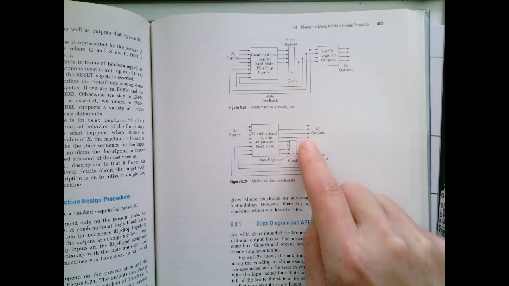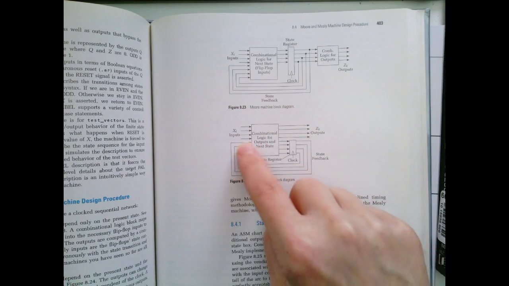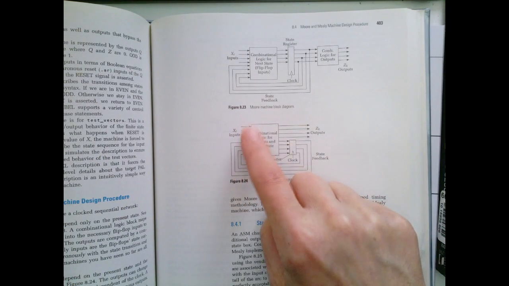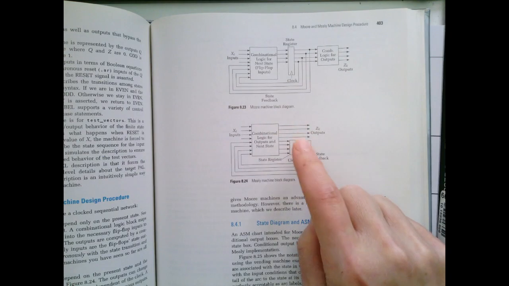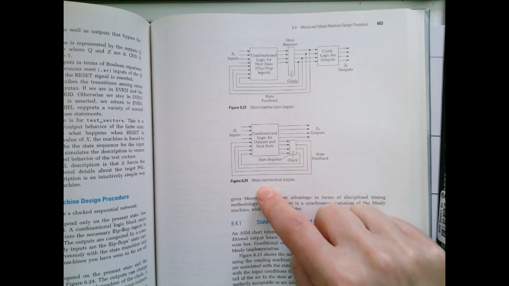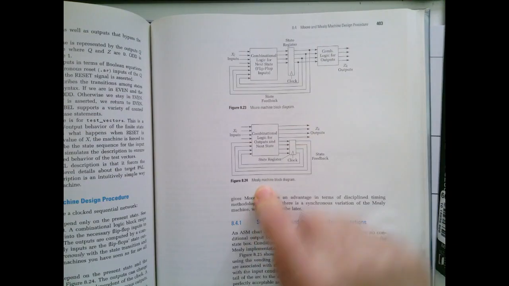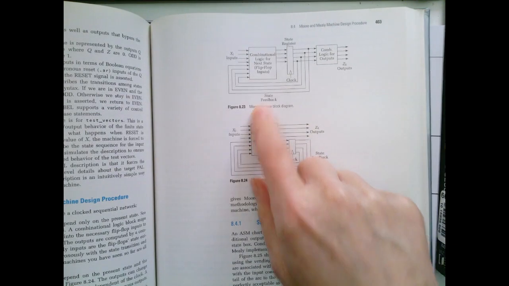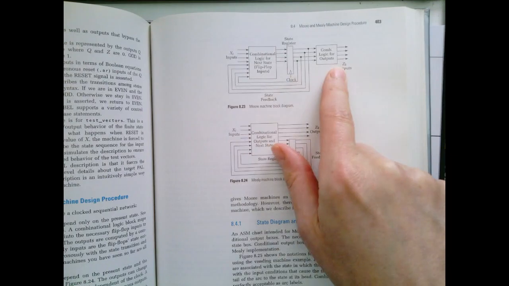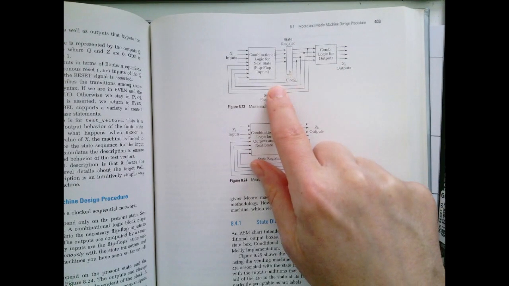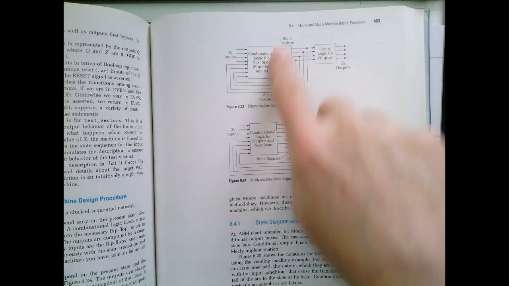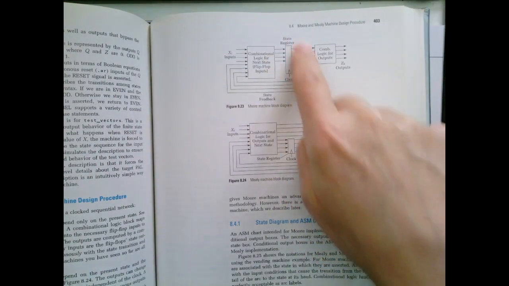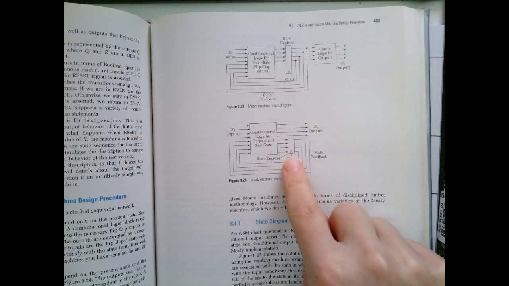Whereas here, outputs are a function of present state and the input. So the inputs can actually change the outputs without the clock. Therefore, the so-called Mealy machine is an asynchronous machine, whereas the Moore machine is a purely synchronous machine because outputs will only change in response to clock inputs on the state register. That state register is just a bunch of D flip-flops. Same thing here. State register.